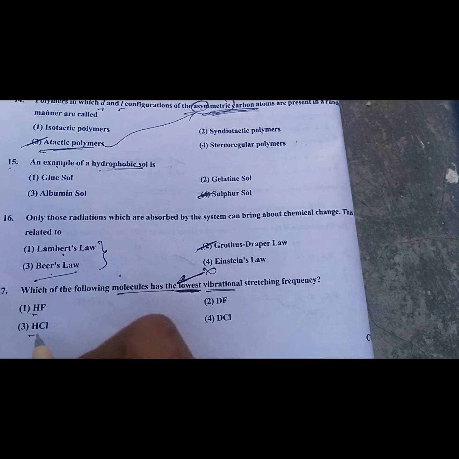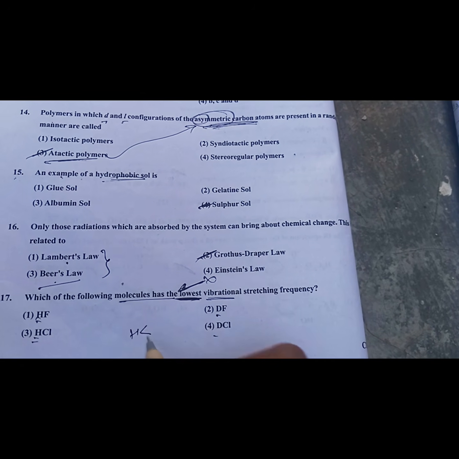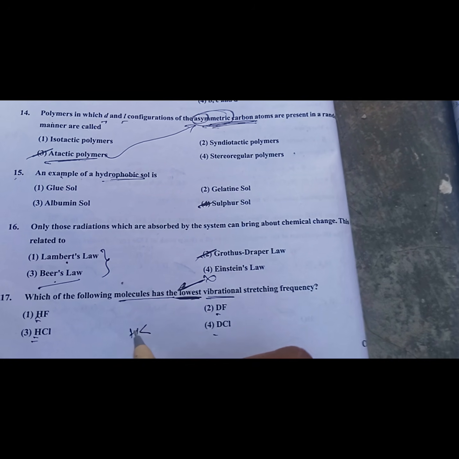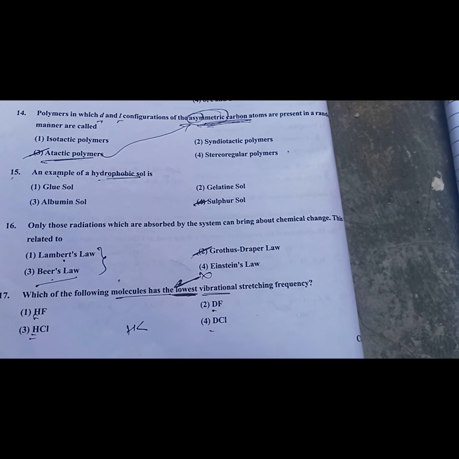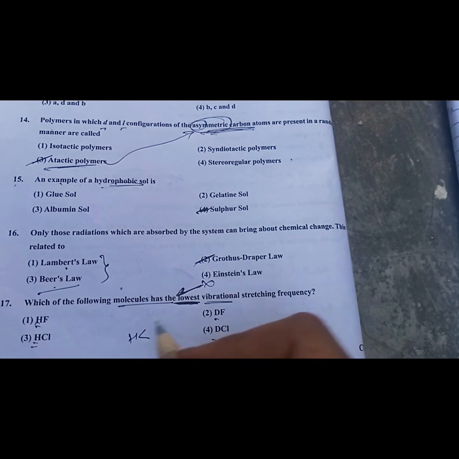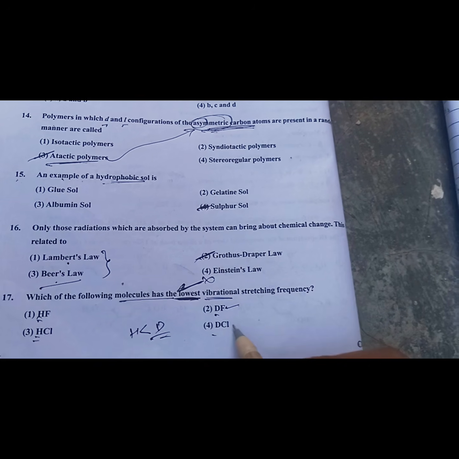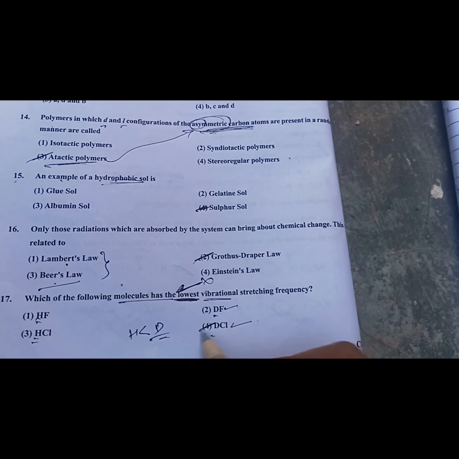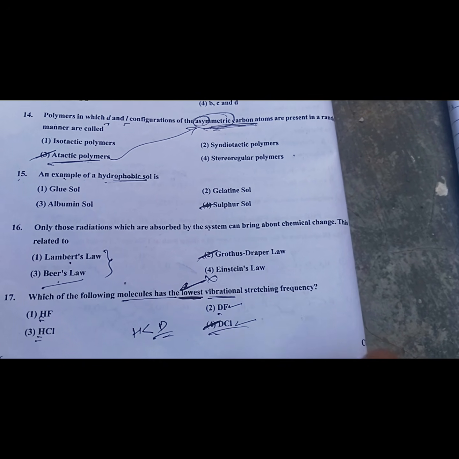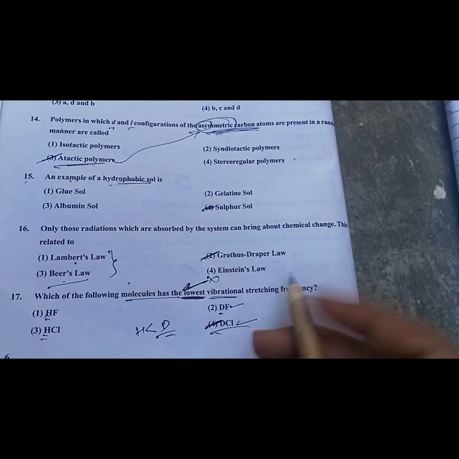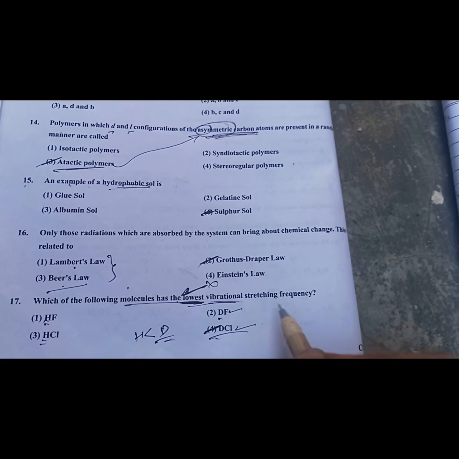Here there are two hydrogens, and here there are two deuteriums. So hydrogen is the isotope with lesser mass than deuterium, so deuterium will be heavier. Hence here fluorine will be there and chlorine will be there. So the right answer will be chlorine. So DCl will have the lowest vibrational stretching frequency.